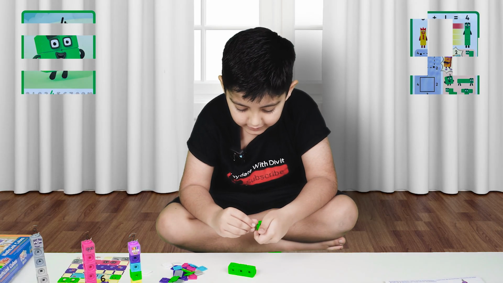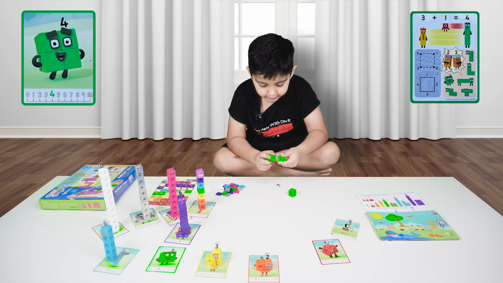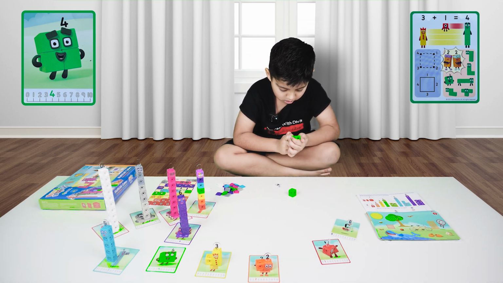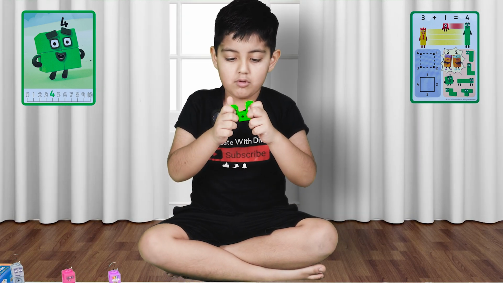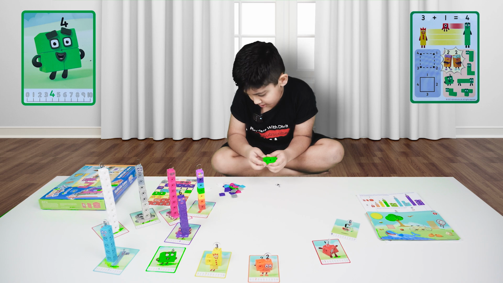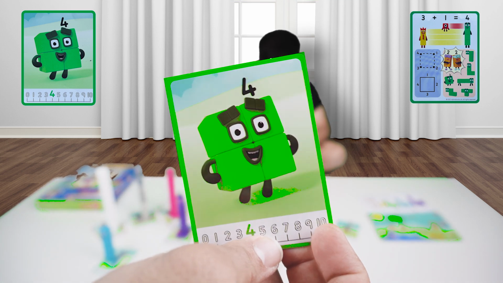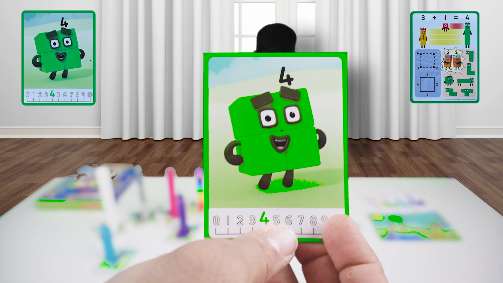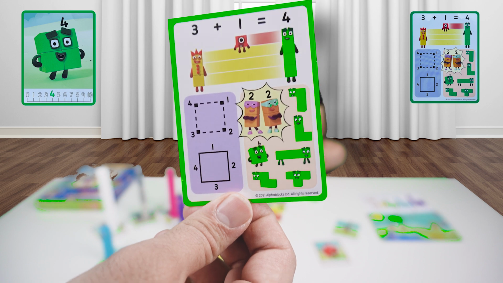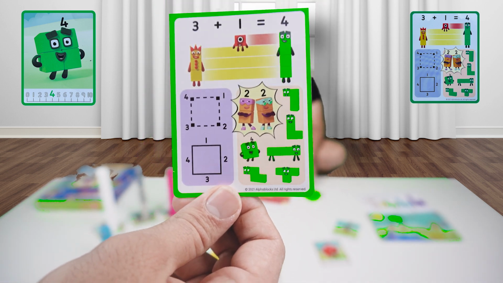Number block 4 is a square. He can be a square. So let's put him like this. And why is number block 4 a square? Because it's a square of 2. Let's put on the faces. So you're going to put something like this, 2 separate eyes on 2 separate boxes, and then on the third put one another eye. And then we are going to show you guys all the combinations that a 4 can form.